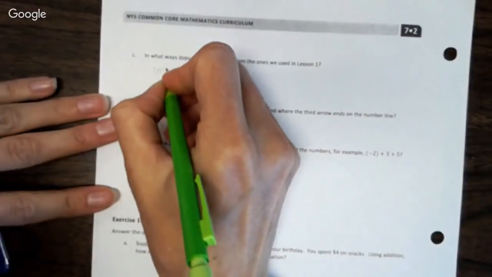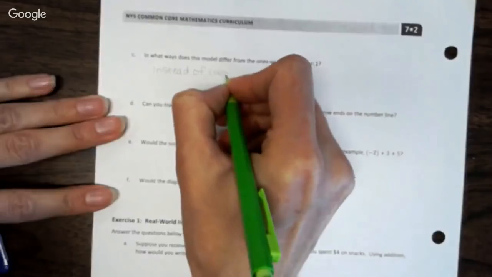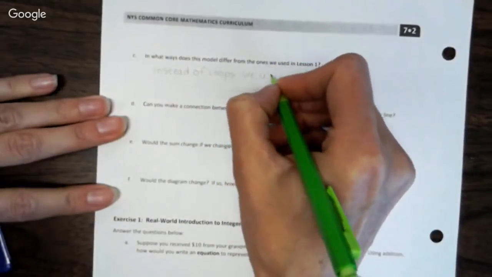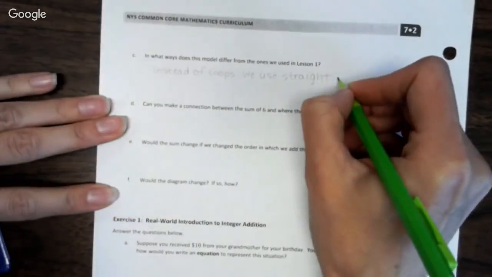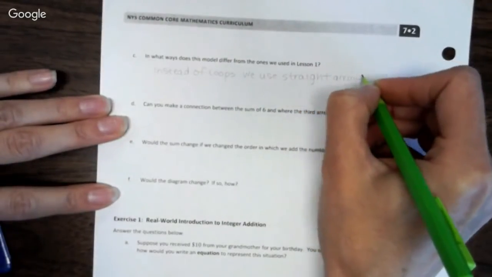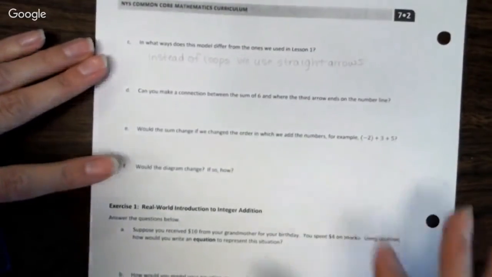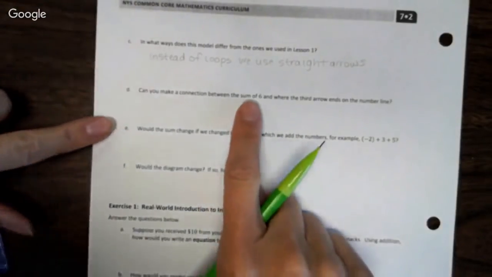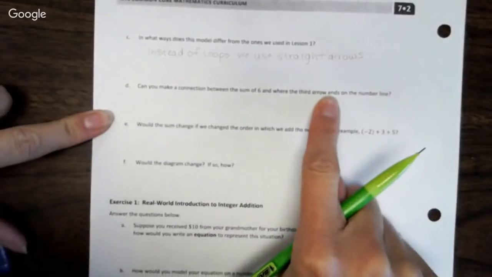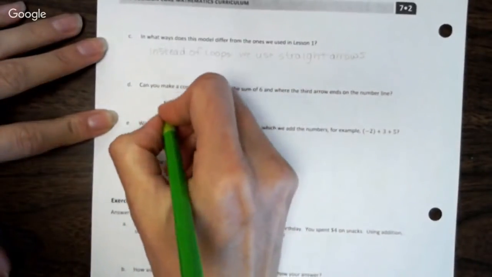So instead of loops, we use straight arrows. So can you make a connection between the sum of 6 and where the third arrow ends on the number line? Well, the sum of 6 is where the third arrow ends, because that would be the sum.